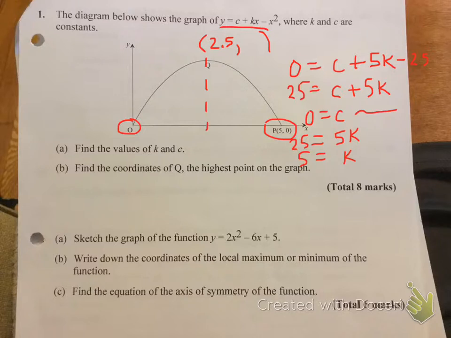So I go to rewrite my equation now with the values in it. So y equals 0, and then I have 5x minus x squared. And usually we want to write that as negative x squared plus 5x. So now it's just a parabola problem, and I have one more thing to find.